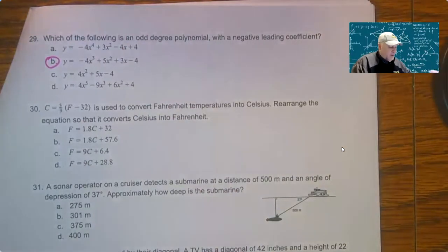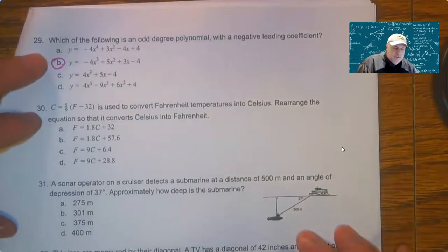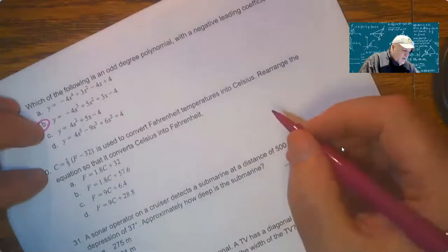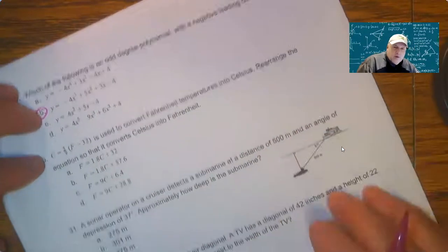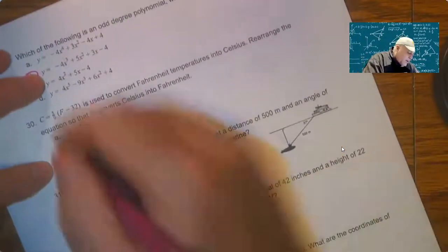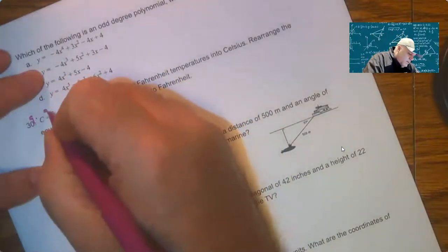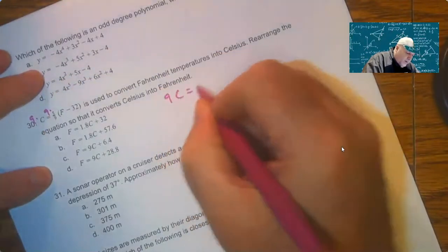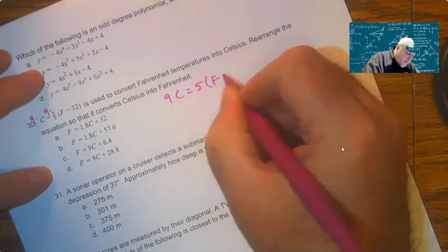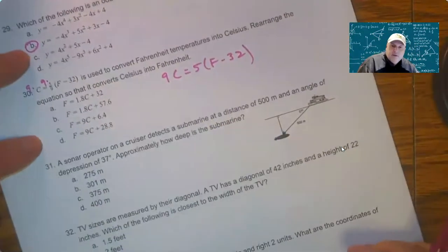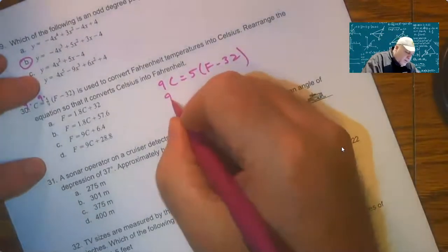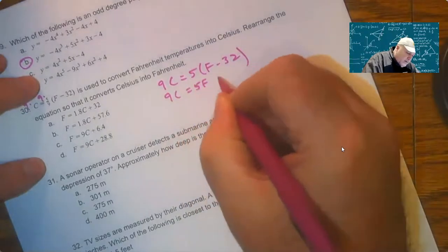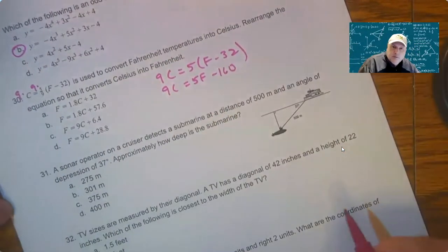Rearrange the equation. Okay, so we want to solve for F. So the first thing I would do is multiply by 9, or you can multiply the 5/9 in. I'm going to multiply by 9 on step 1. So 9C equals 5 times F minus 32. And we want to get at F. So now we're going to multiply to eliminate parentheses.